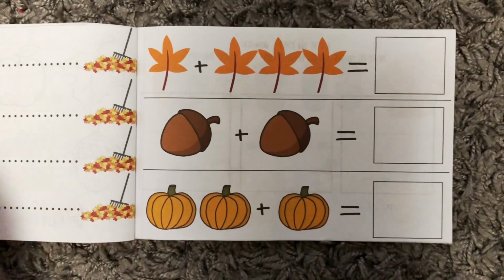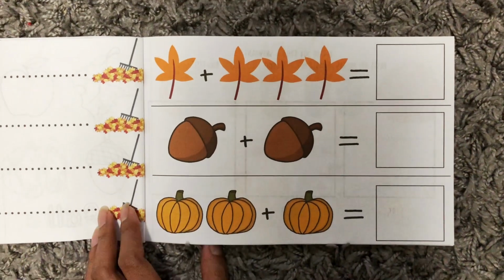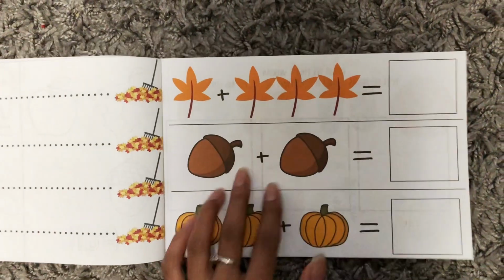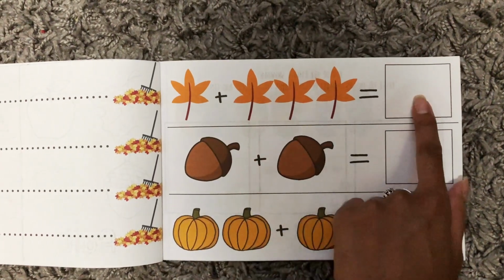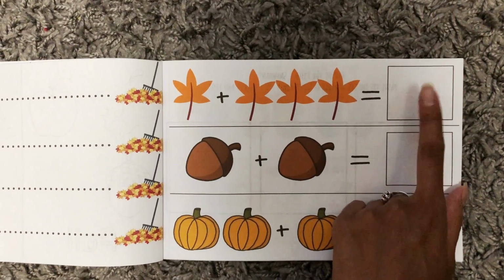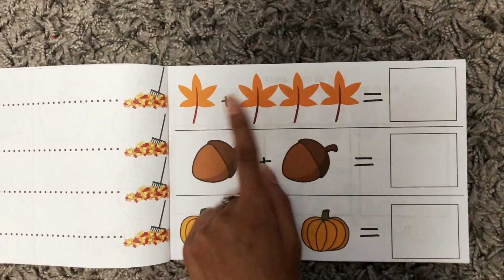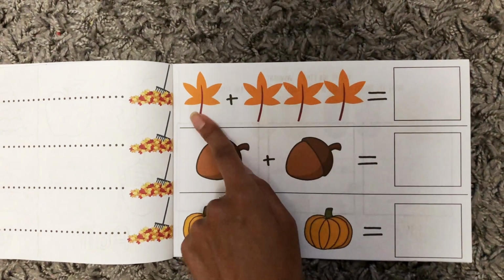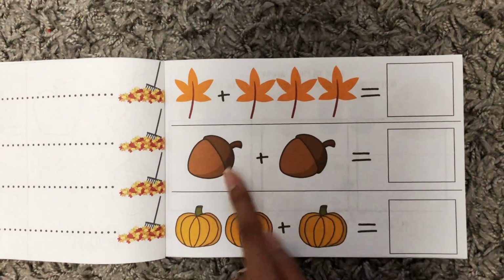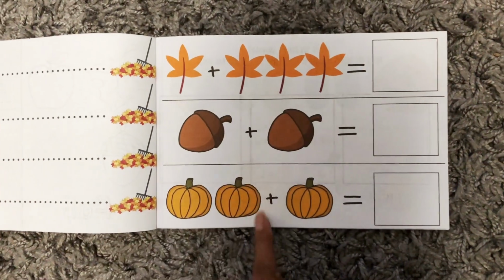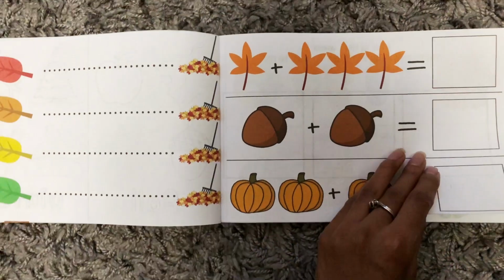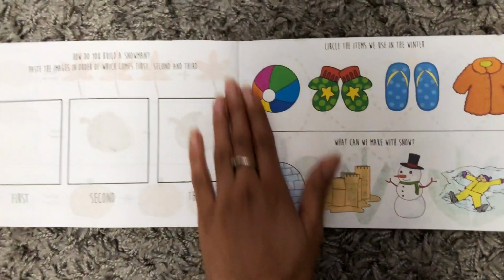And then here is a simple addition activity where they just add the images here and then write the number that it equals out to. So 1 plus 1 is 2, 3. So 1 plus 3 equals 4. So there's 3 different ones here. The next activity is a winter activity.